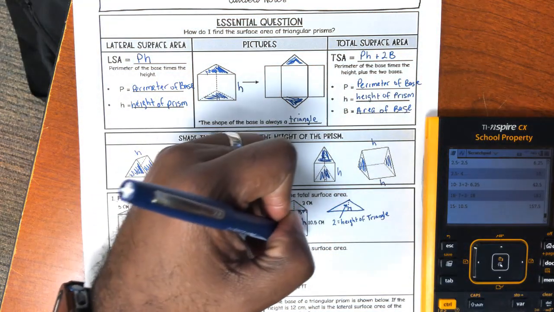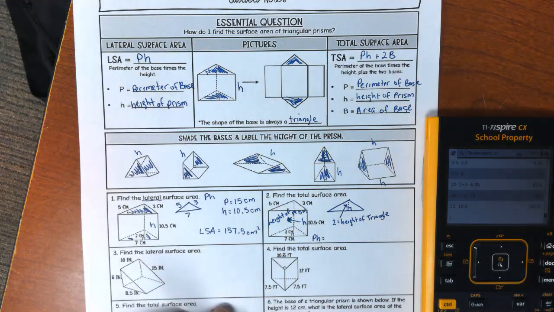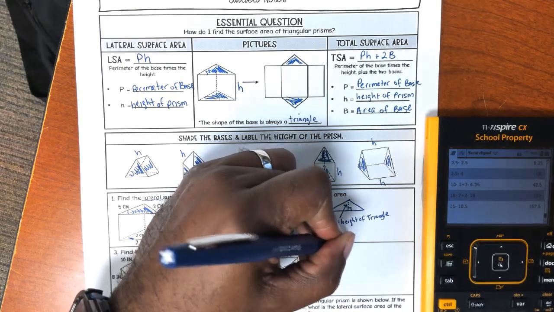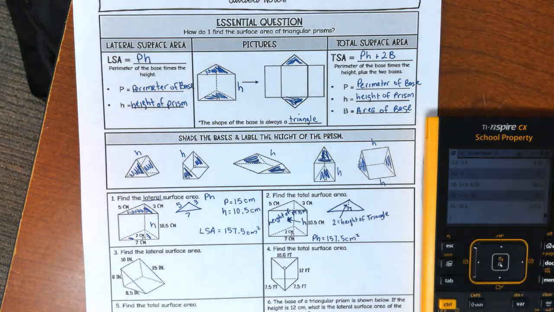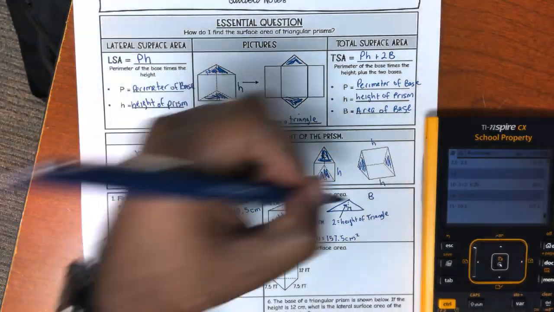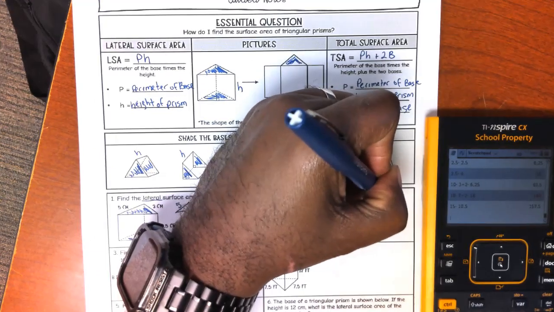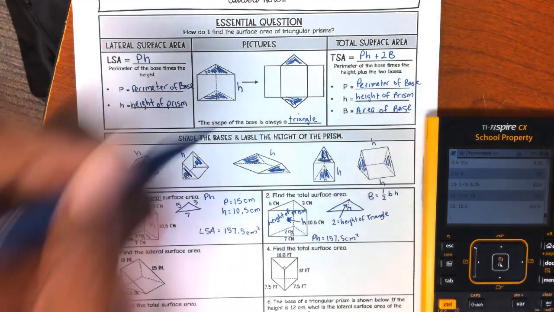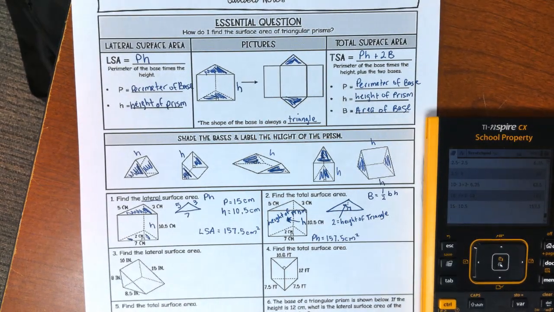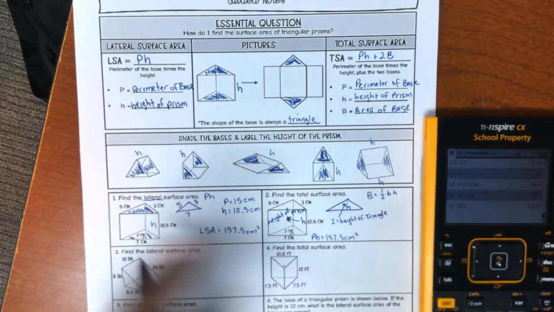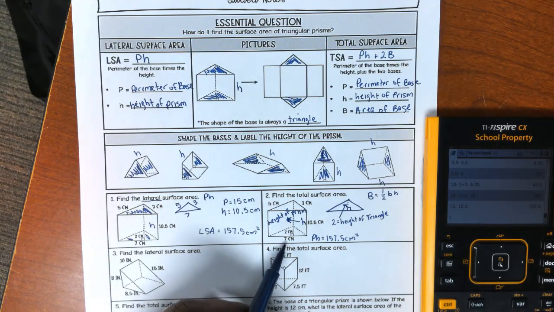So we know that pH for this one happens to be 157.5 centimeters squared. So this is my lateral surface area, but now we need to find B. So B for a triangle, the area of the base, is going to be 1/2 lowercase b times h, right? So see how that can be confusing, right? So the bottom of this triangle, 1/2 base times height, the base of the triangle, 7.